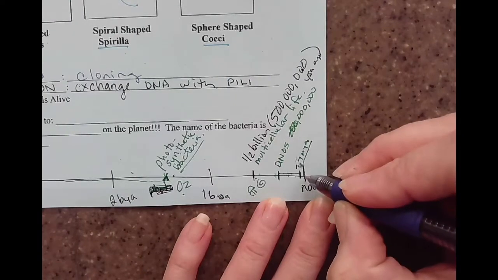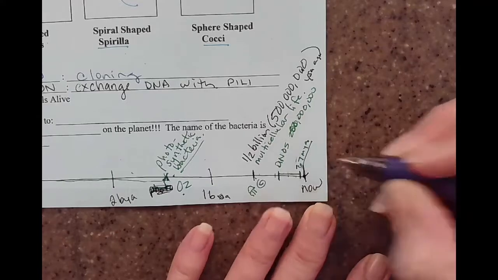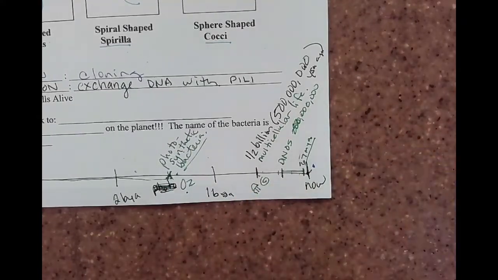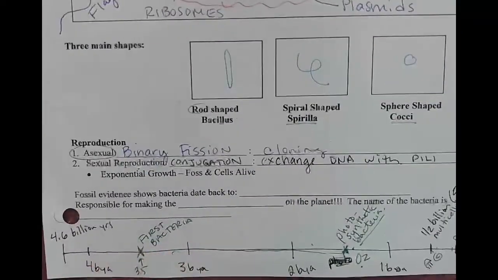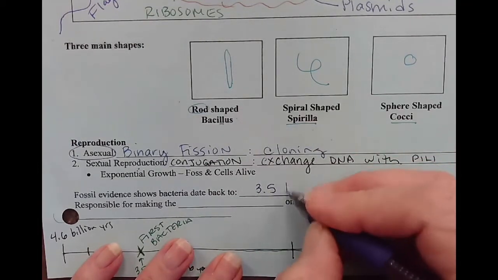Modern humans, Homo sapiens, have only been around for about 200,000 years, so we really haven't been here very long. Anyway, my point is that fossil evidence shows that bacteria date back to 3.5 billion years, and those are very simple cells.